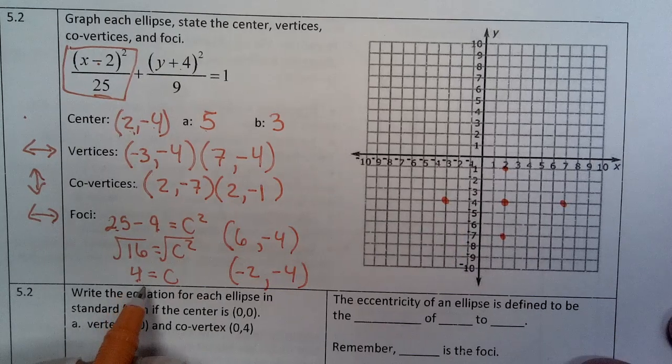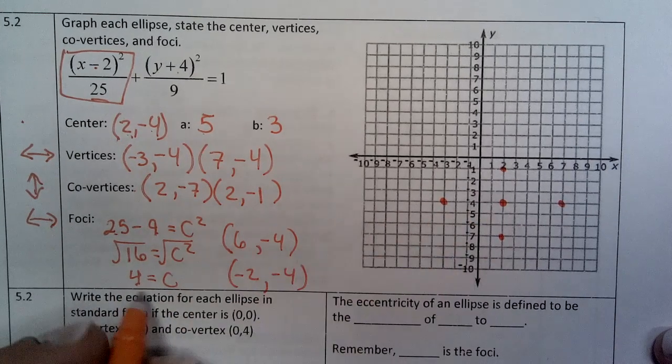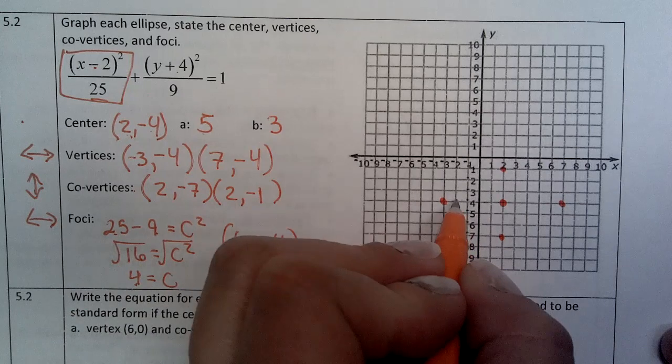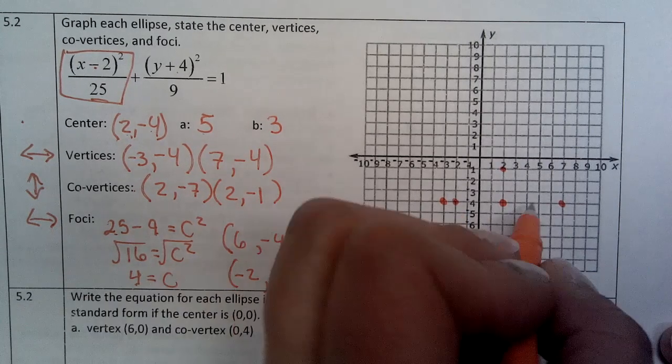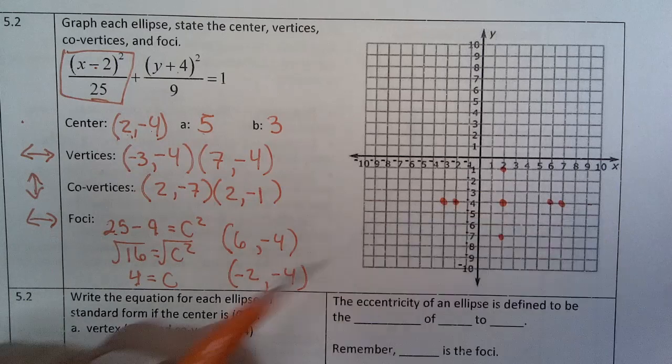And remember, your foci should always be inside your vertices. So that's just one way to check. Is it working out or not? Because if you get something out here, you've done something wrong.